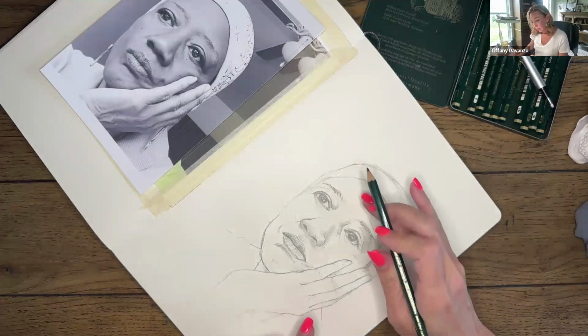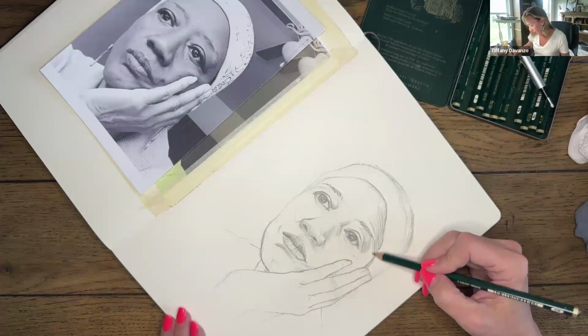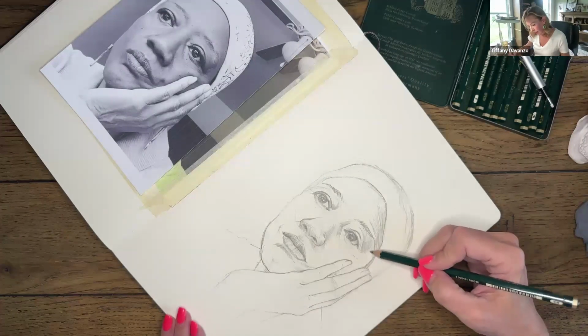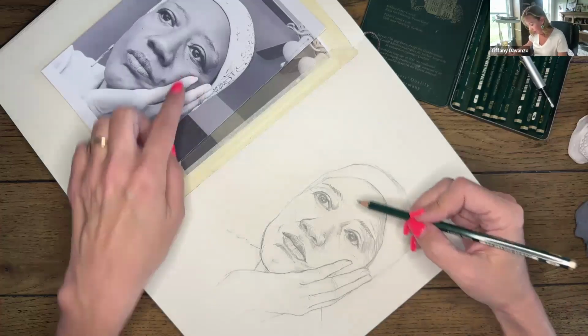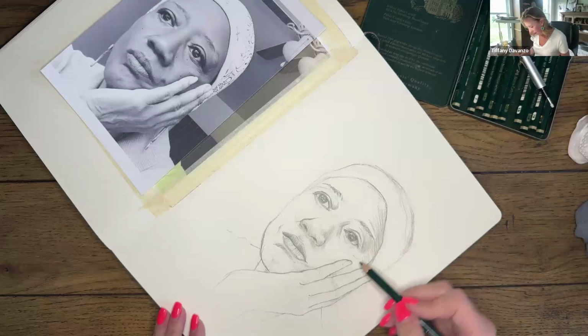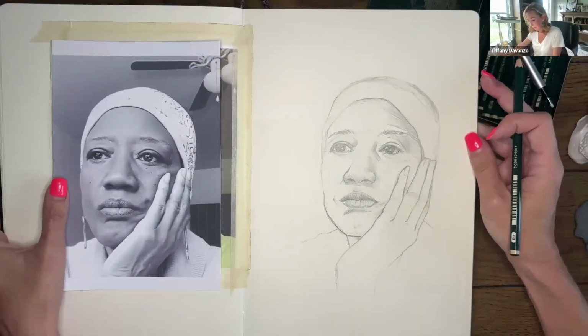And you can also smear it, you could get a blending tool or a tissue or anything to blend that. It's a little bit lighter here.